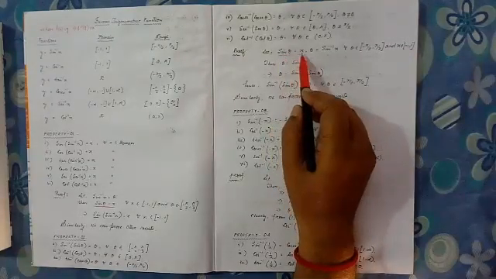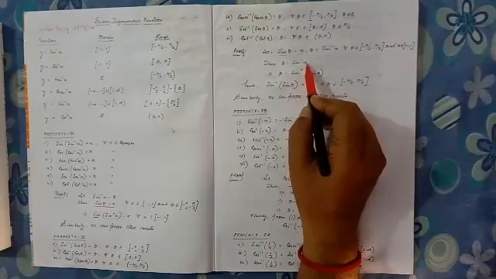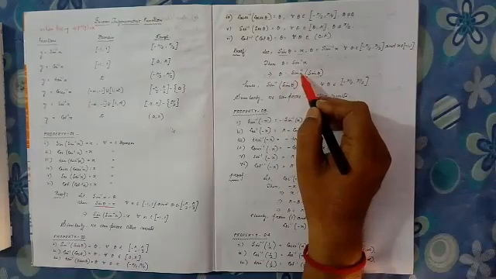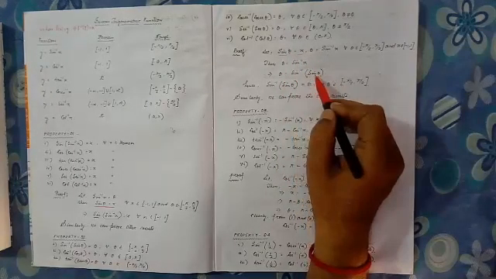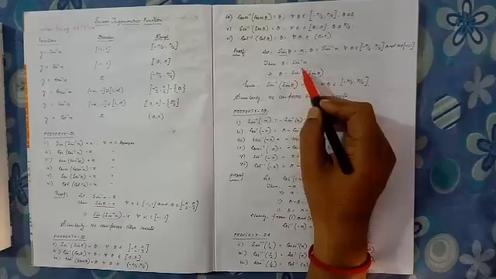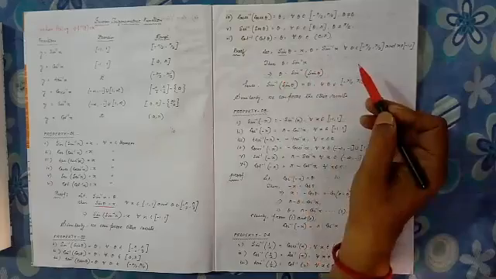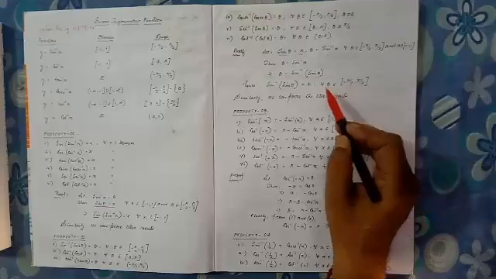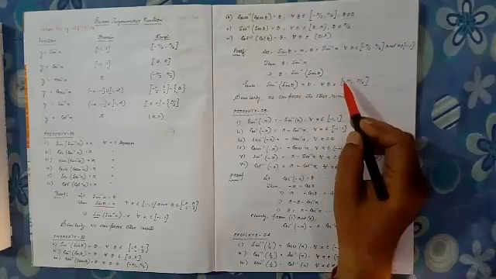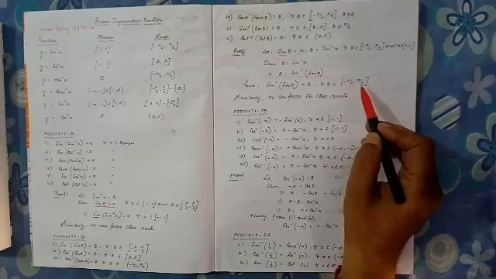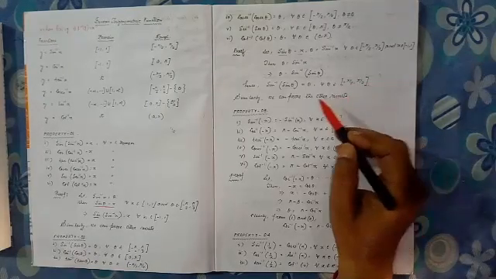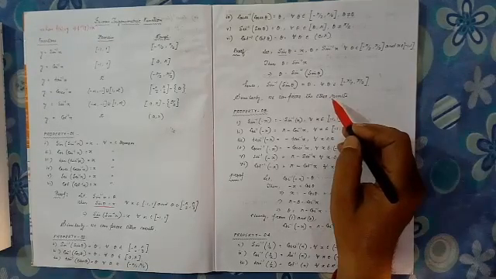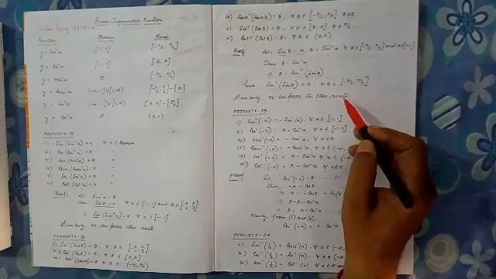Now if sin θ is equal to x, then θ is equal to sin⁻¹ x, which implies θ is equal to sin⁻¹ of sin θ. So what we get, sin⁻¹(sin θ) is equal to θ. Hence we have sin⁻¹(sin θ) is equal to θ for all θ belongs to the closed interval [-π/2, π/2]. Similarly, we can prove the other results. A student must try to prove this themselves.